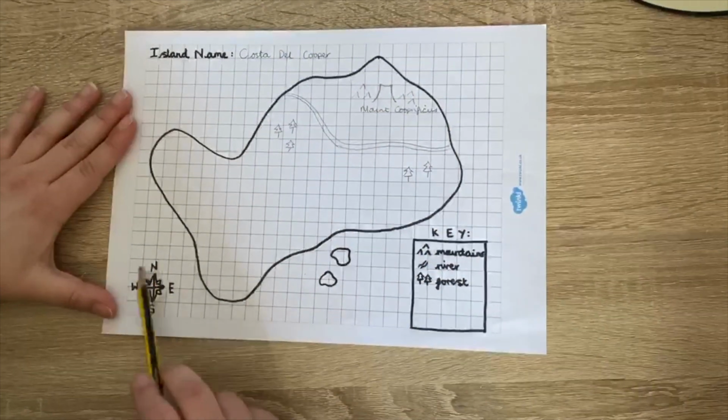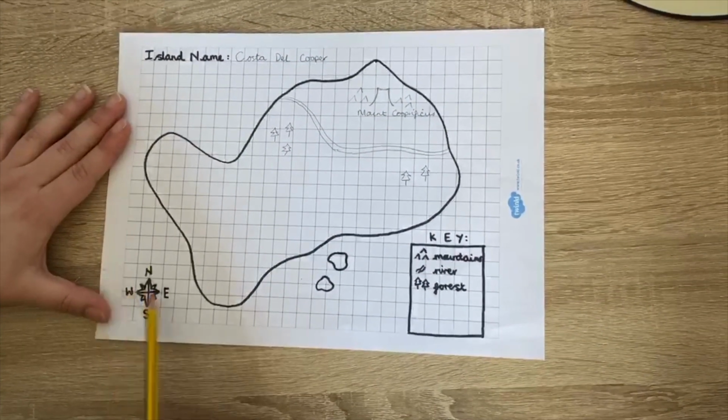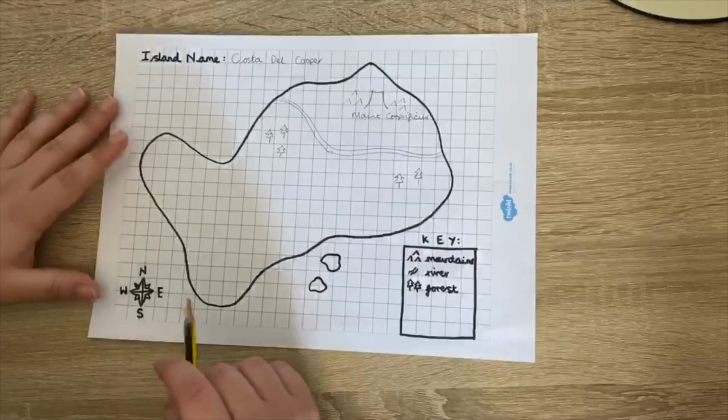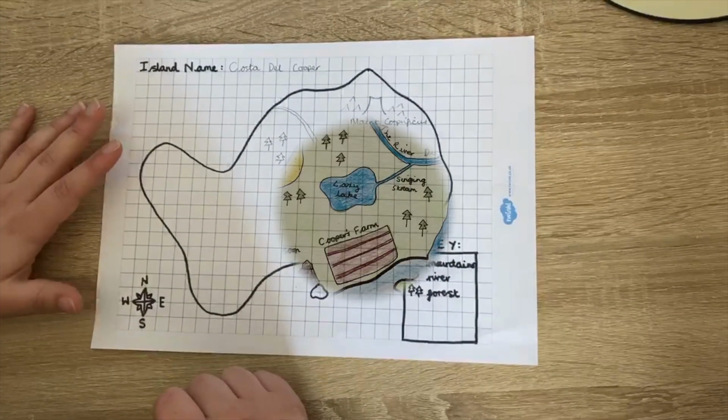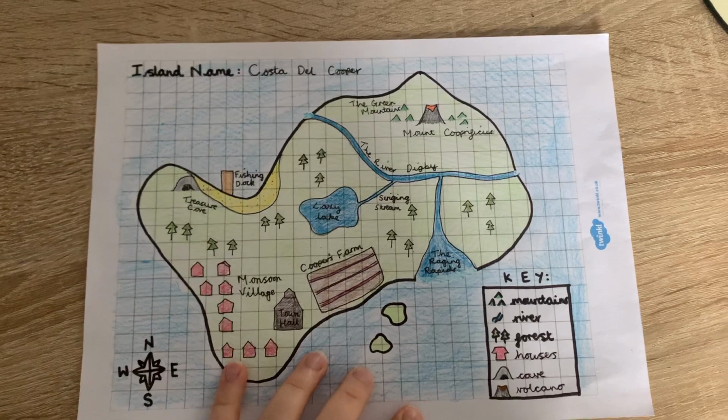I've also got this little compass rose in the corner to show north, east, south and west. So I'm going to draw the rest of the map now, and I'll show you it when it's done. And here we've got my finished map.